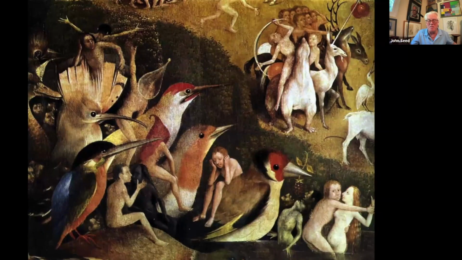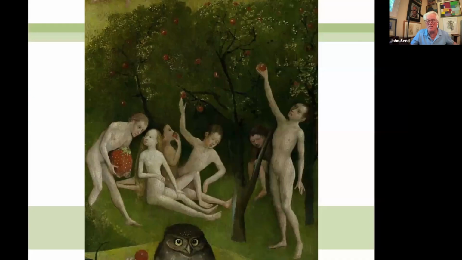Some more details where you can see the scale of the giant animals and the small human beings. Maybe that's saying that, in the garden, humans and animals had a different sense of priority, that they really were more like each other, or had more shared experience.